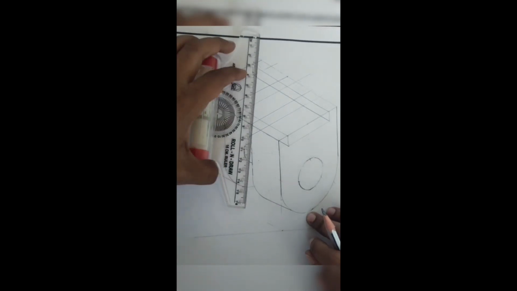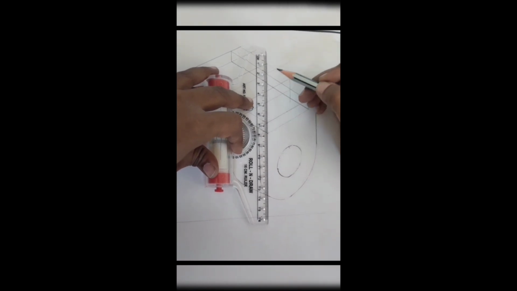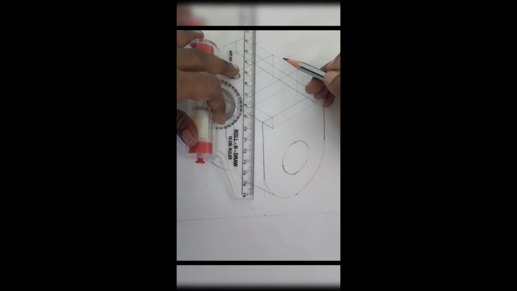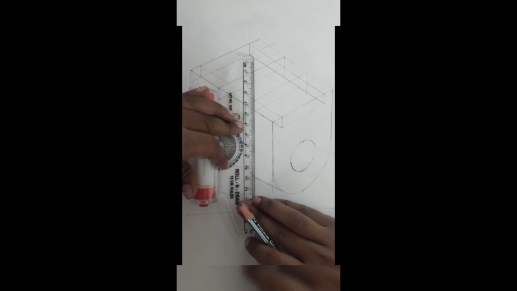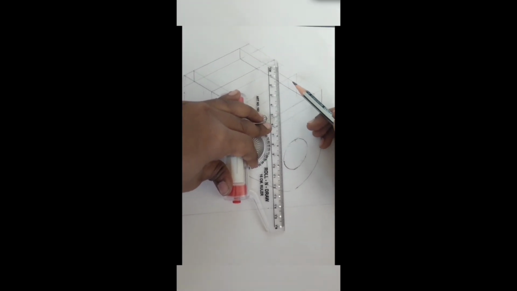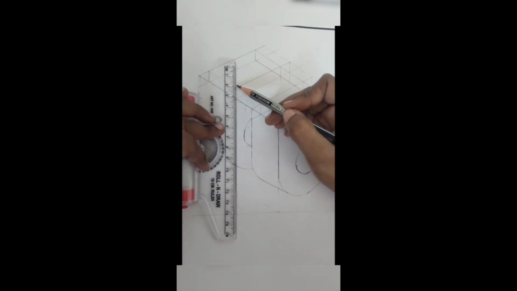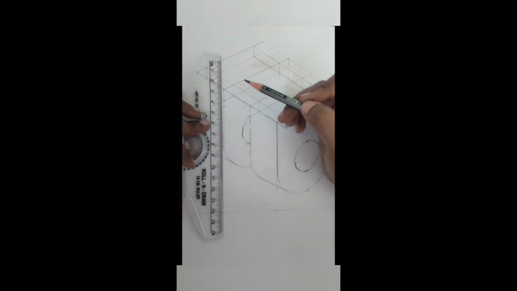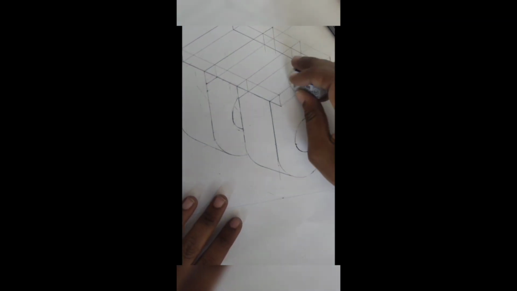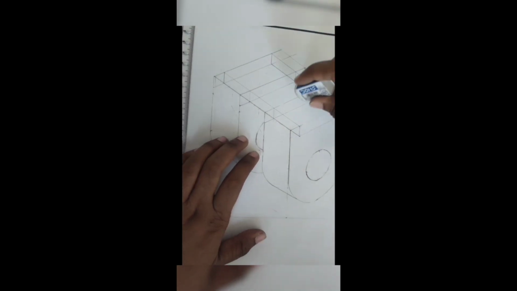Now from this point we will make a line downwards like this. See that all lines are parallel to each other. Now erase all the lines which are not necessary.